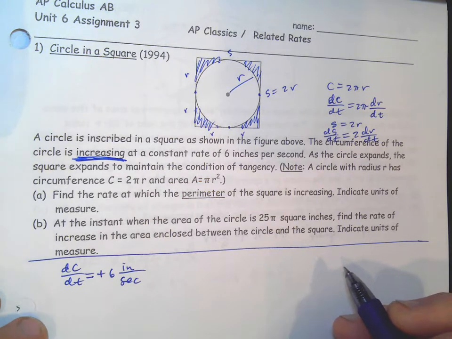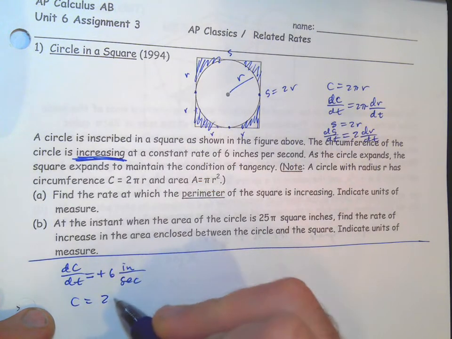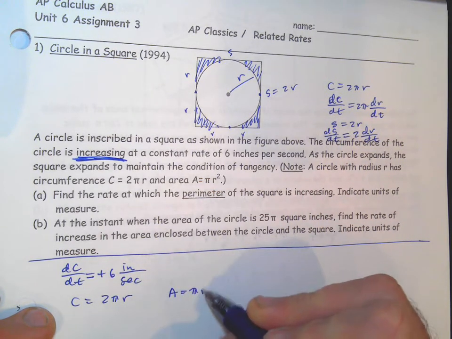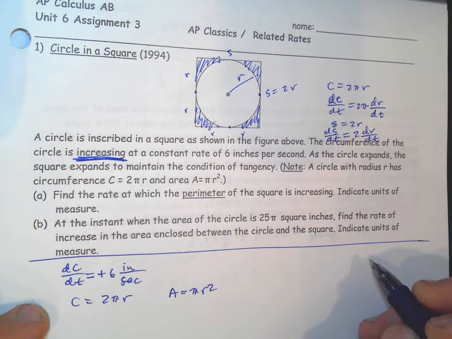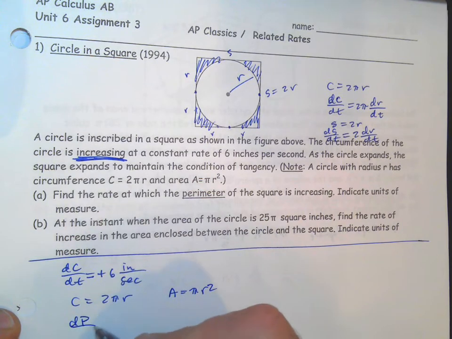As the circle expands, the square expands to maintain the condition of tangency. Note a circle with the radius r: circumference equals 2 pi r, and area equals pi r squared. Find the rate at which the perimeter of the square is increasing. Indicate units of measure. So we're looking for dP/dt.